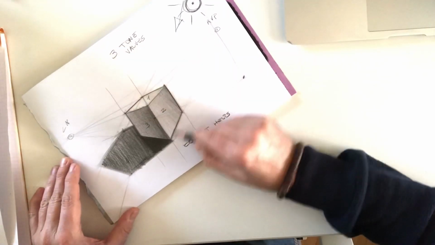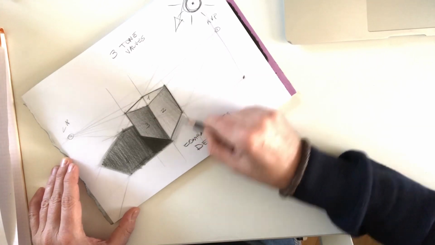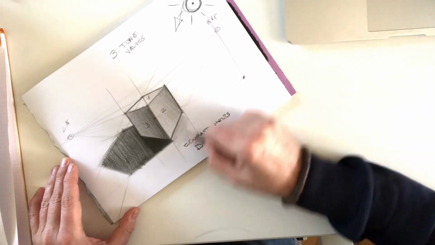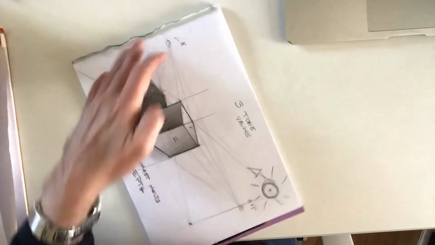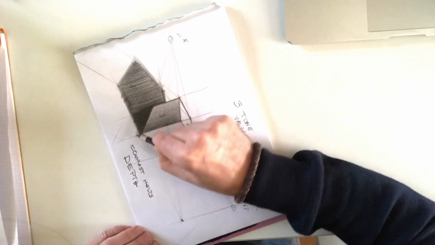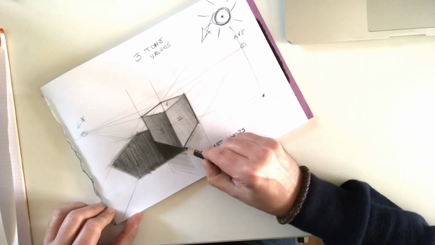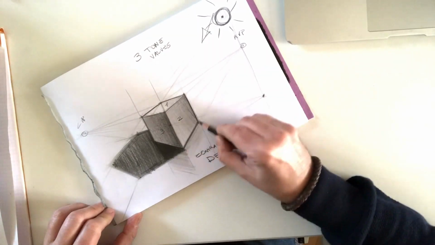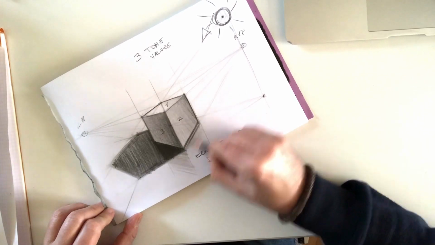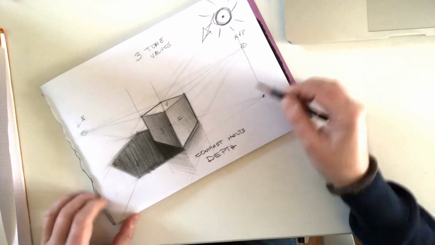And another thing also, here, you see? I'm making a sort of reflection on this base.